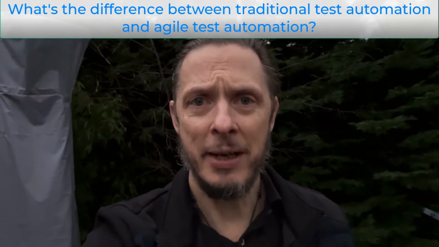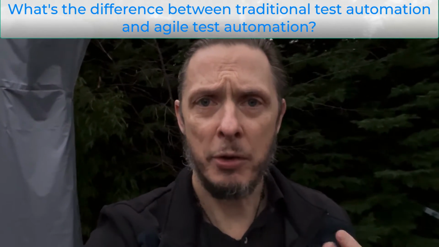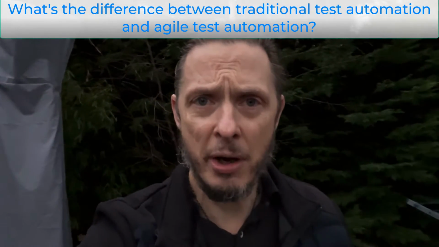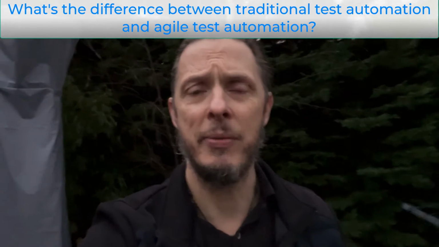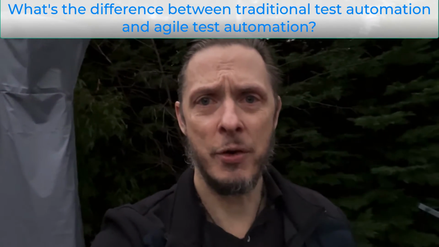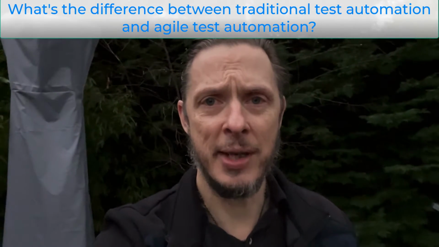John Ferguson-Smart here. Just wanted to touch on a quick word on one of the key concepts that I think is often overlooked when people talk about test automation, at least in an Agile sense. Traditionally, test automation is all about automating test cases.